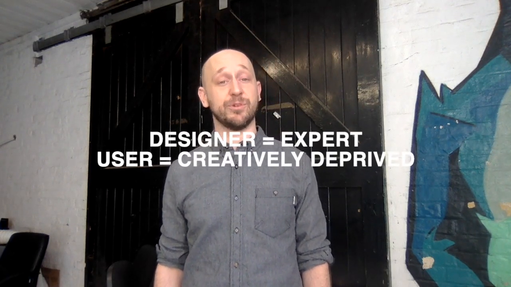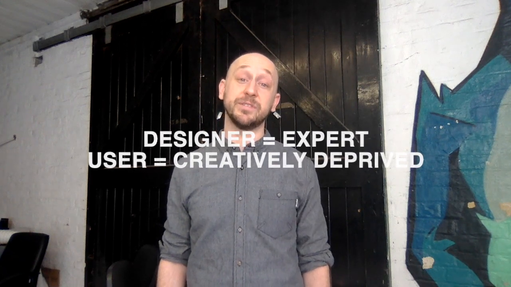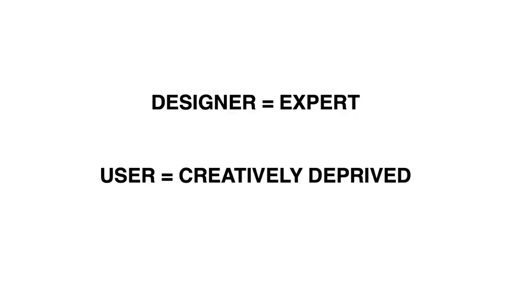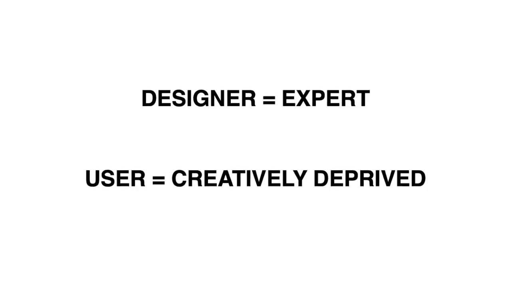Traditional design roles and user-centered design. Traditionally, the designer has been treated as the expert in the design process, and the user as creatively deprived. From this perspective, the designer has the power and knowledge to transform the user's life, and the user has no agency or say in this process. Designer equals expert, user equals creatively deprived.